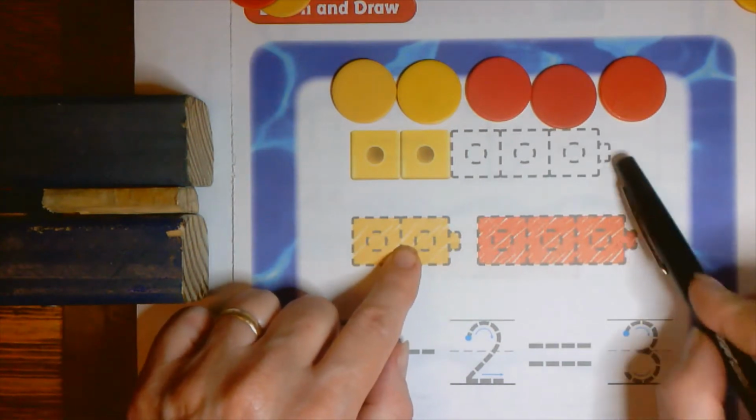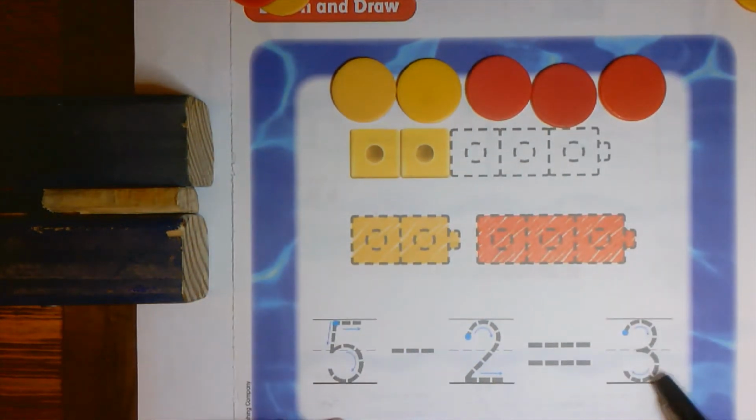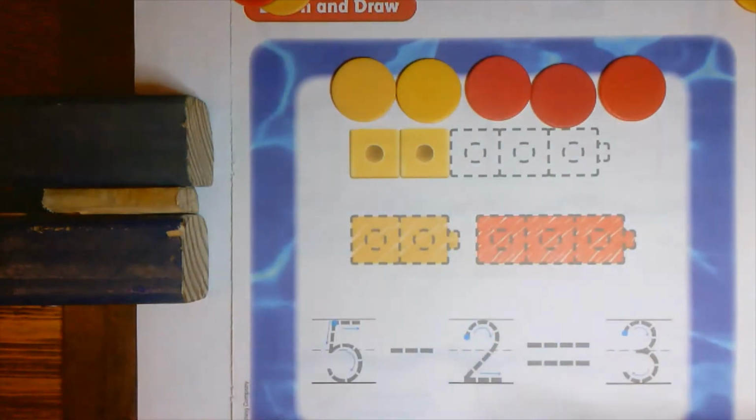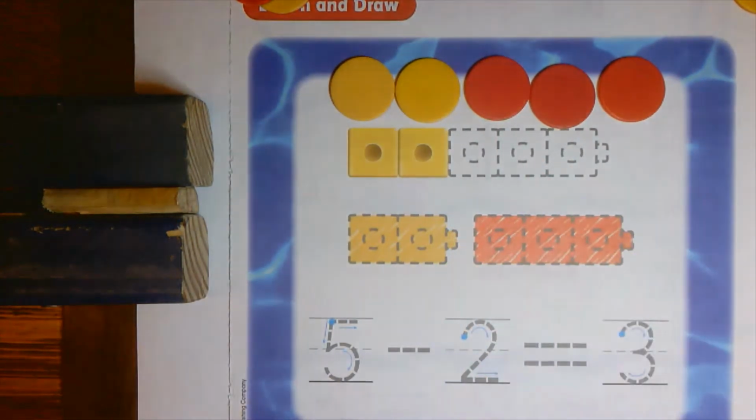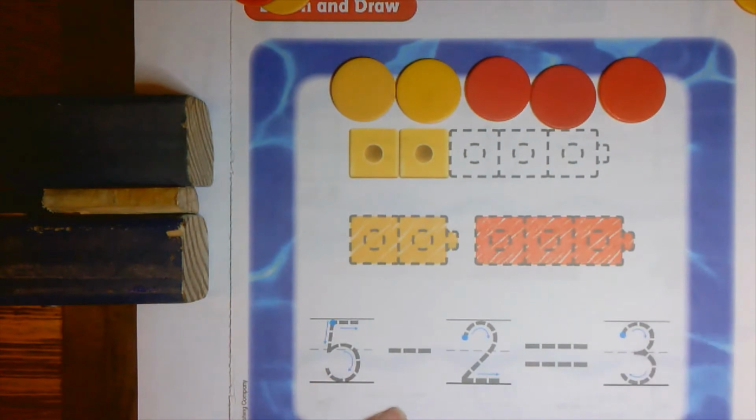These 2 come away, and what's left is 3. Do you see how this is a take apart problem? We didn't actually make any cubes go away. We just separated them into red and yellow.